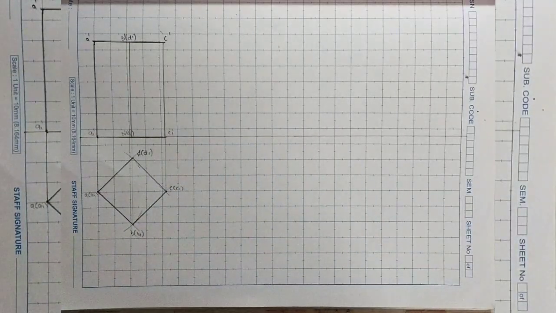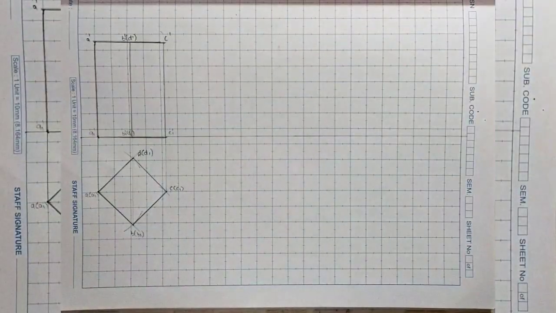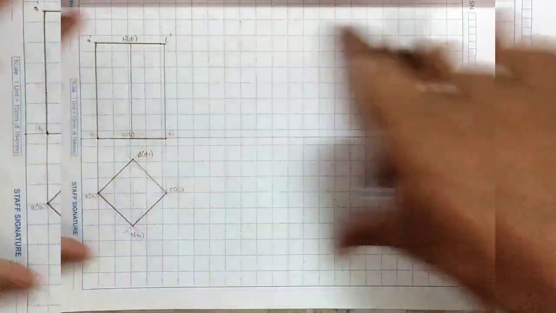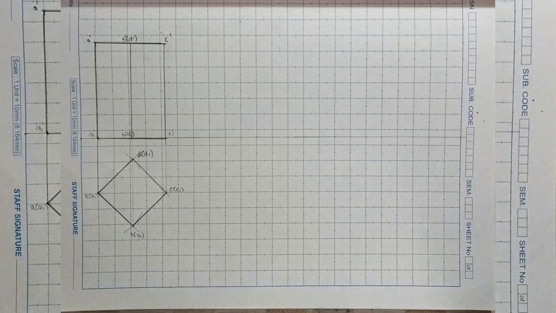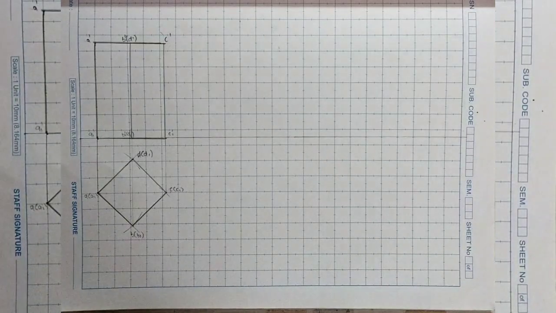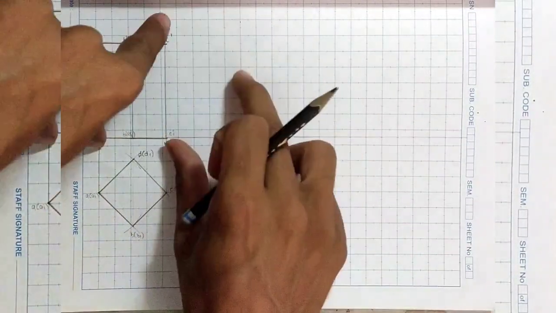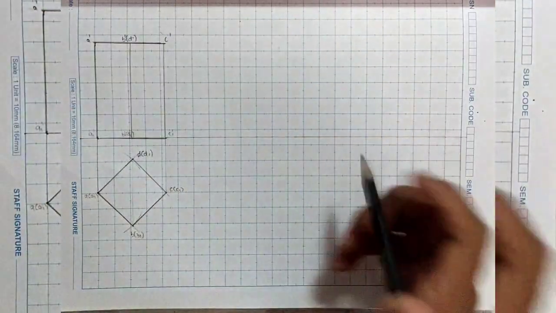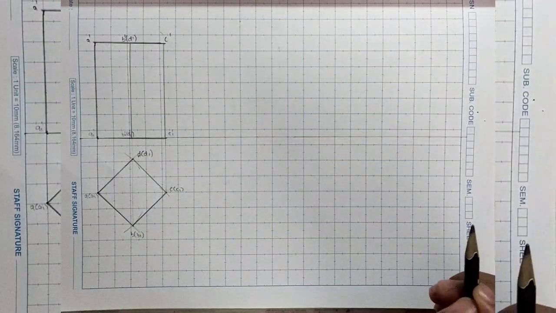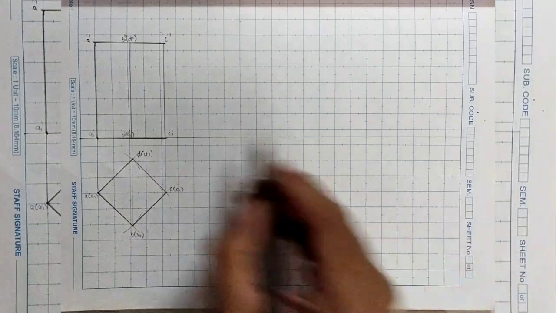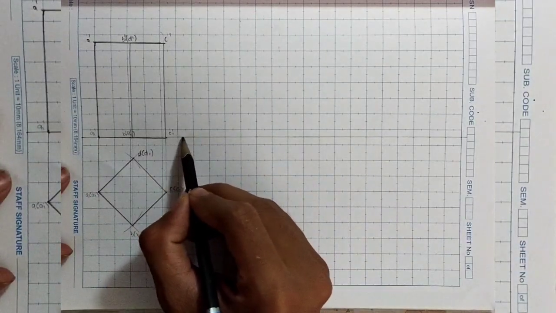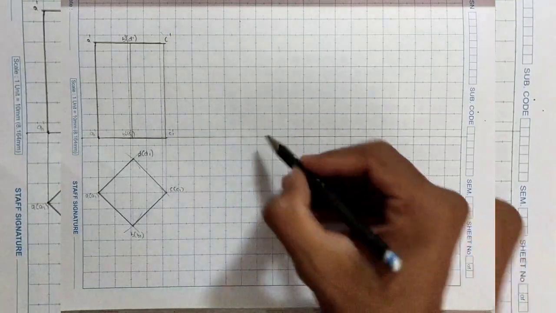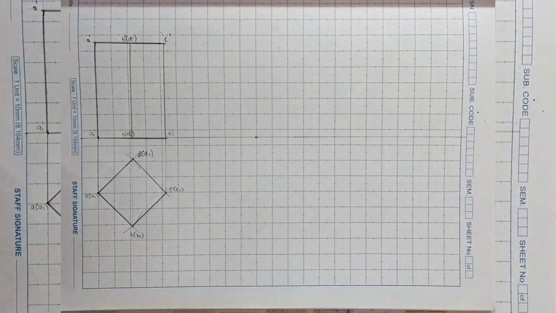It will be better if you keep doing it with me, because you cannot see this properly. Anyhow, at the end I'll put a proper picture of this, so you won't have any problem. Now, since it said 40 degrees like this, I have to take 40 degrees like that. I have to take almost 1, 2, 3, some 5 boxes away. 1, 2, 3, 4, 5. So let me take it from here. From this point I'll consider a 45 degree.